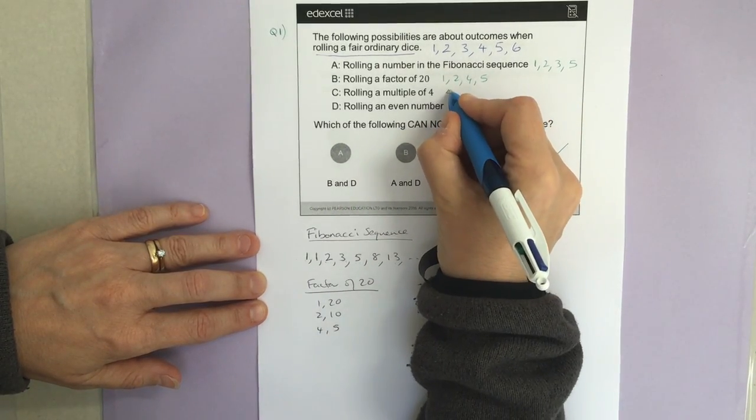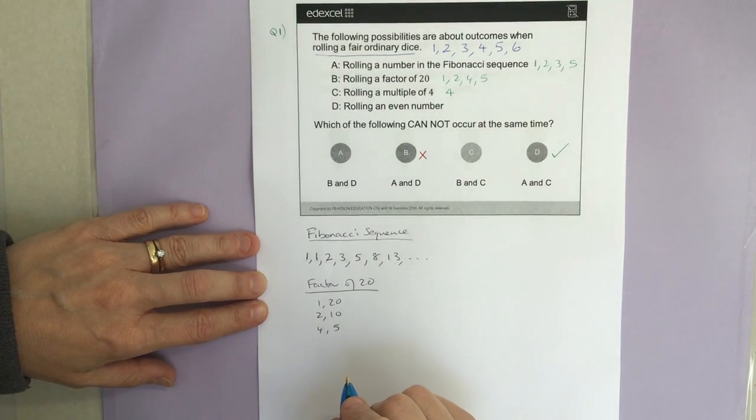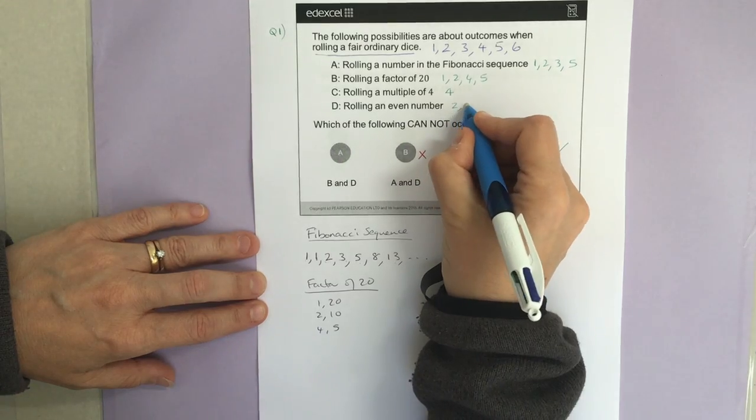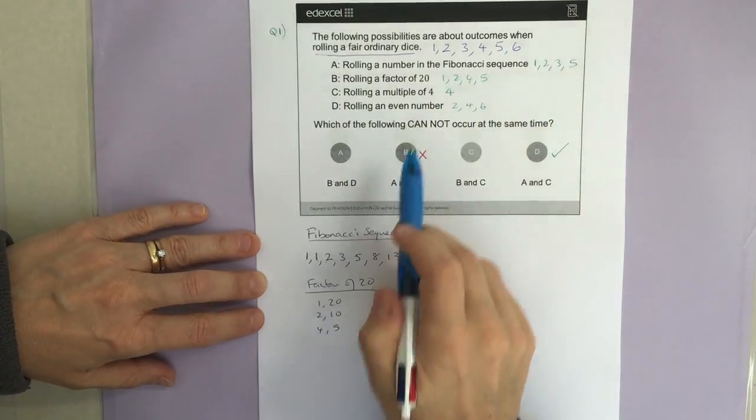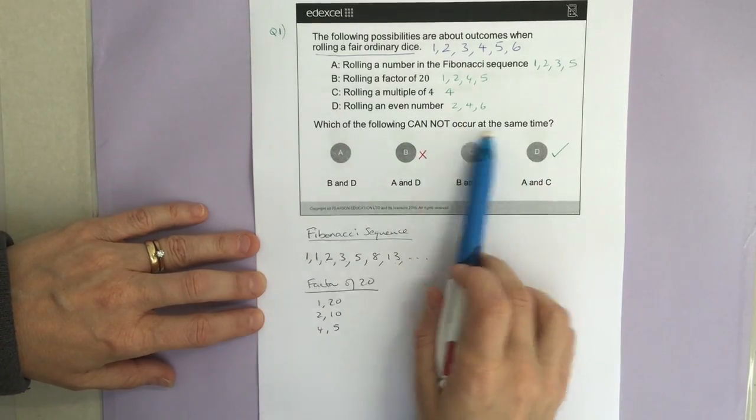So the only one there that we're going to get on a dice is a 4. And then rolling an even number, well, even numbers 2, 4, 6, 8, 10, 12. But on a dice, they're the only ones. So get your outcomes sorted. Let's have a look at this.